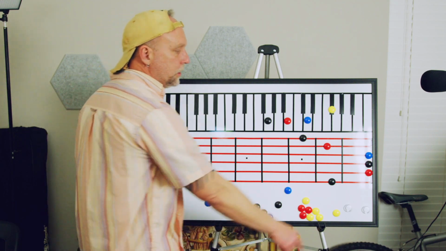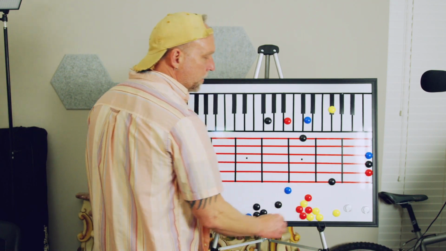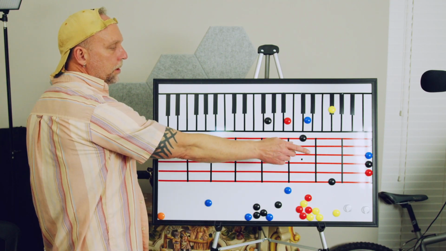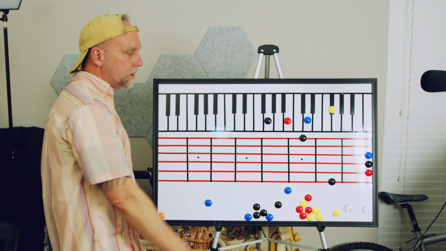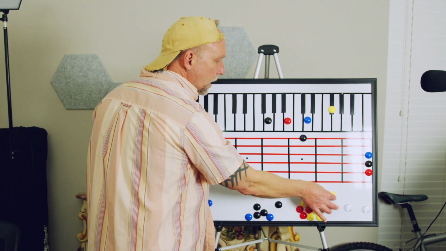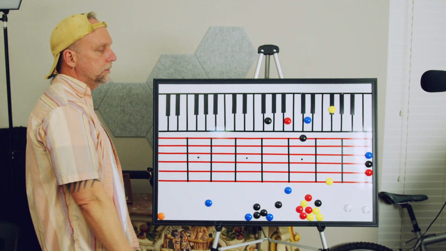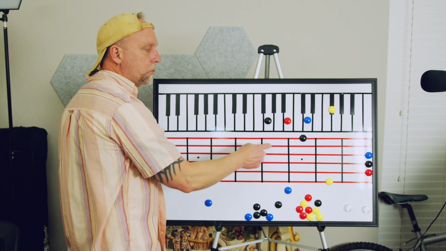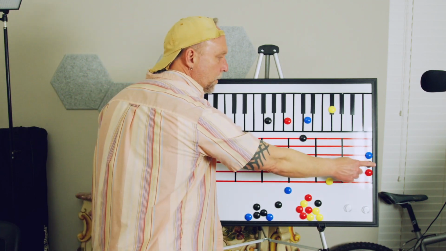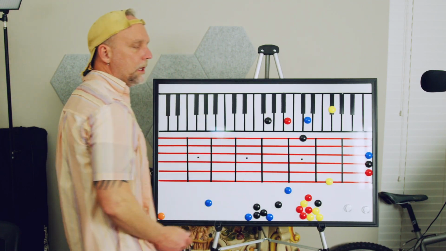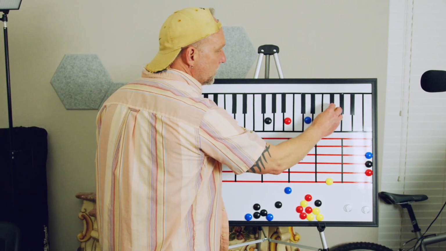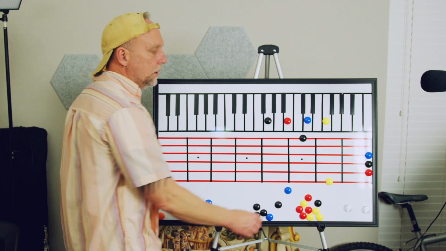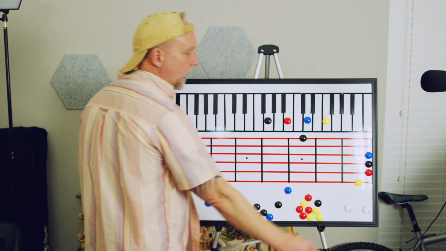And since we already have a third, we would just get rid of that third altogether and just mute this string off to make our G major 7. So this now would be that. We have our root. This string is muted. Fifth, root, third, seventh. G major 7. So if we wanted to make this a G7, we would lower the seventh a half step.